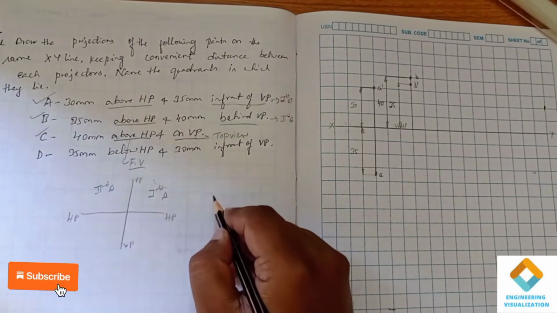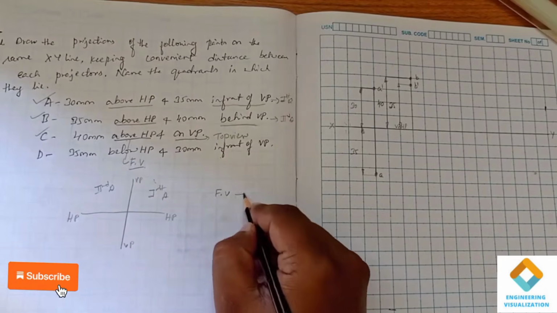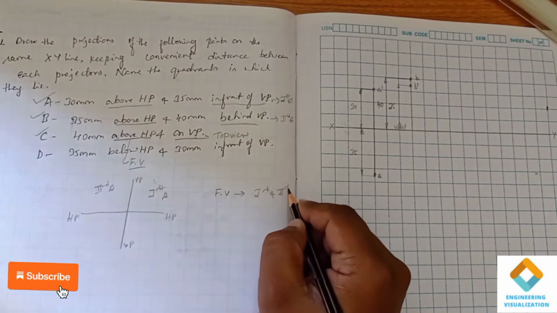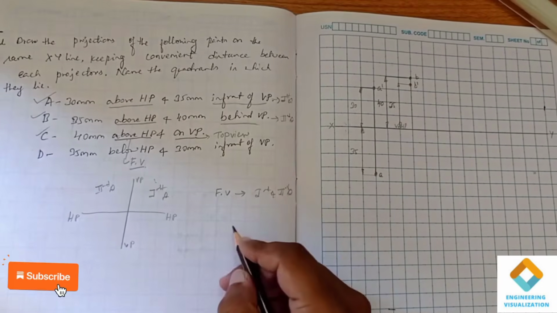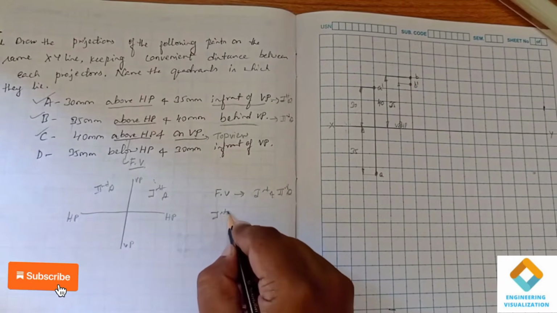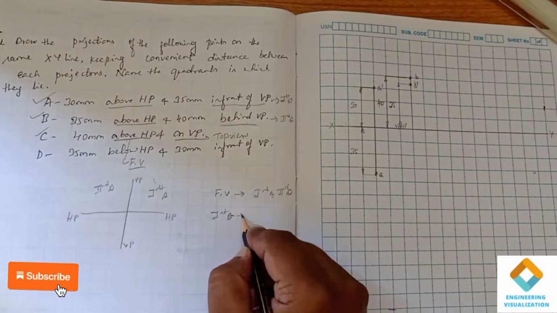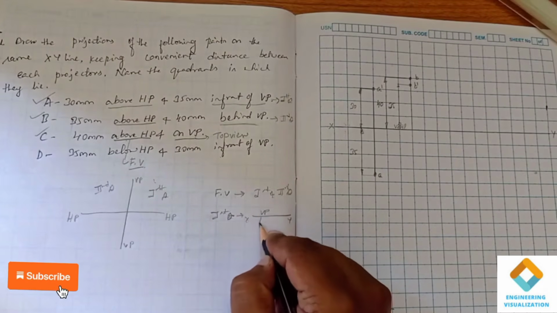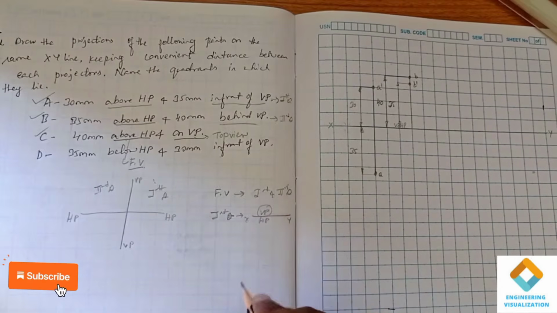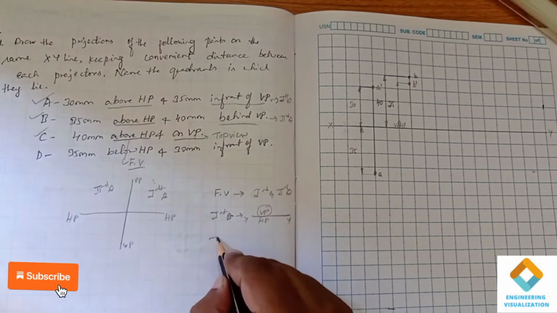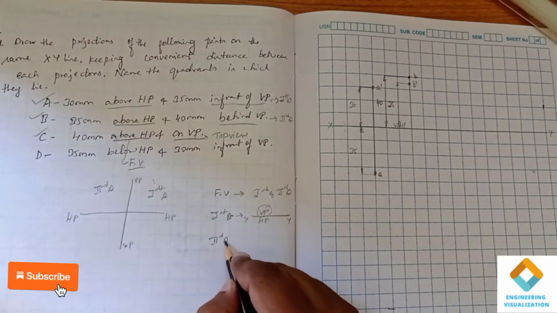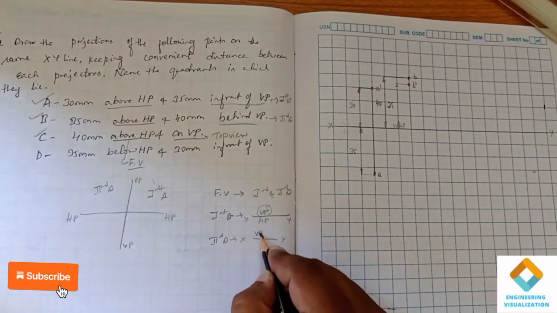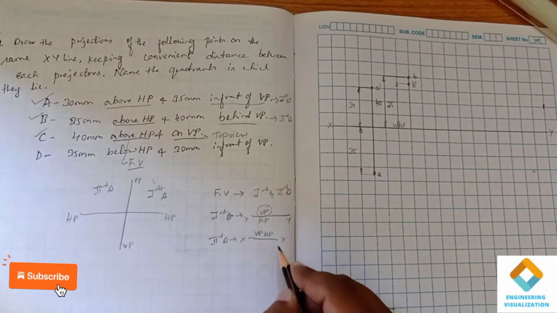Front view in the first and second quadrant. See, in the first quadrant, where is the front view lying? The front view is lying in the vertical plane, above HP. Similarly in the second quadrant also you have to look at the front view.